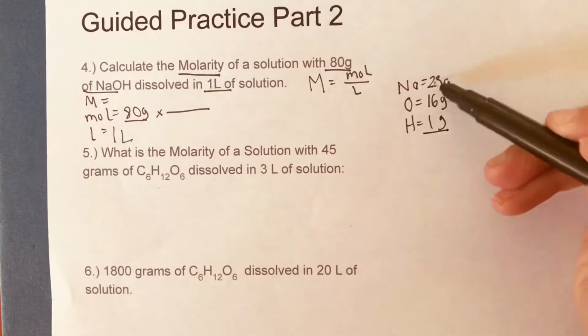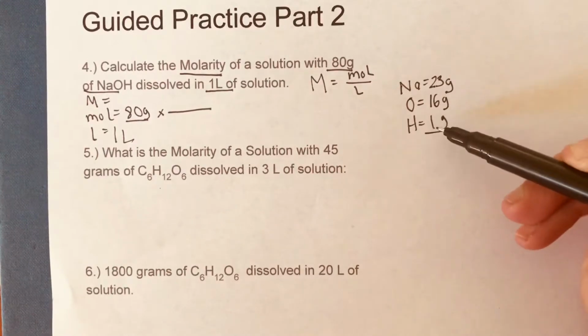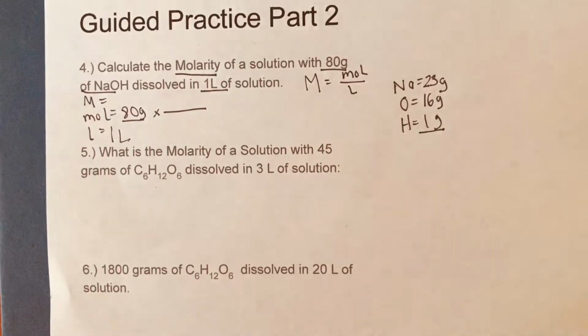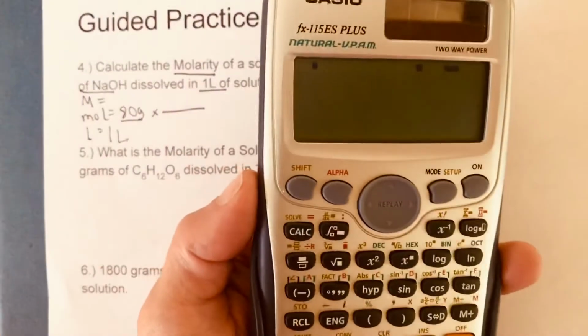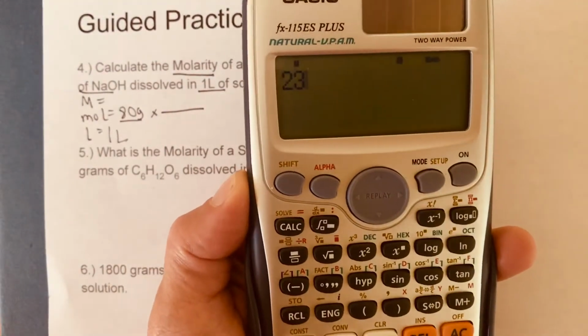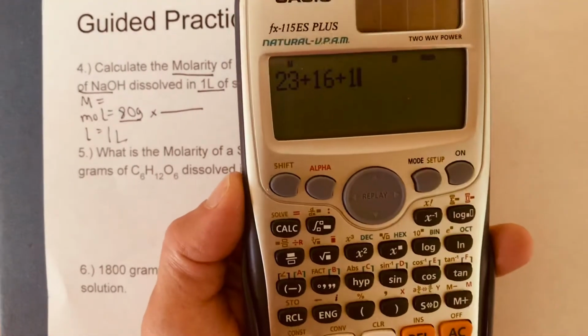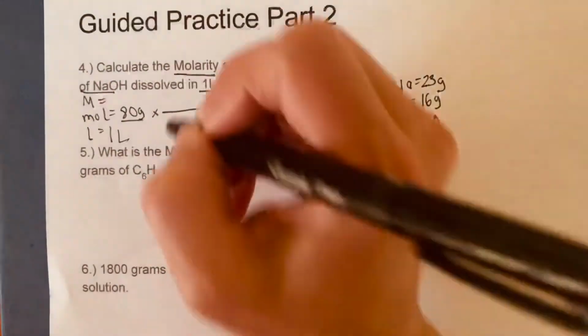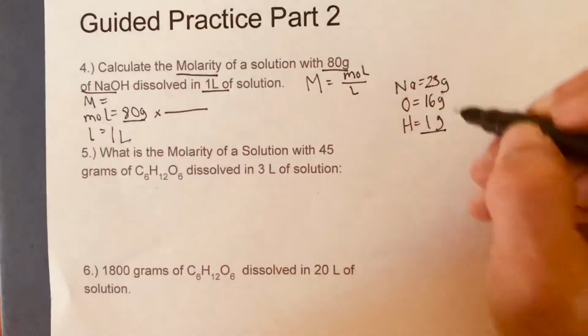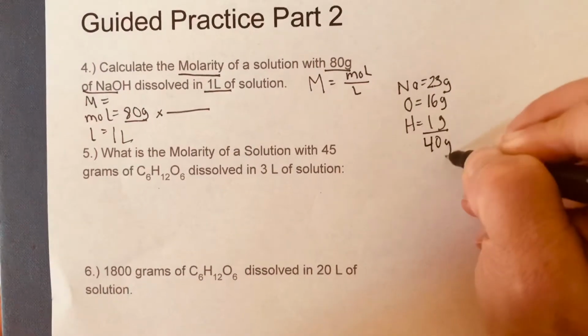So overall, I have 23 plus 16 plus 1. So if you can, you do it in your head, but if you want to just use a calculator, you can. 23 plus 16 plus 1 is 40. So I know my molar mass is 40 grams.